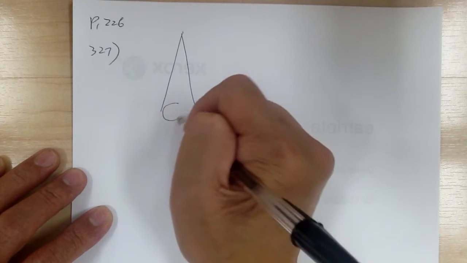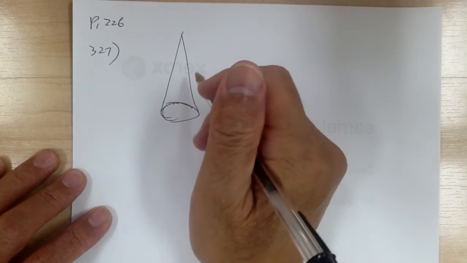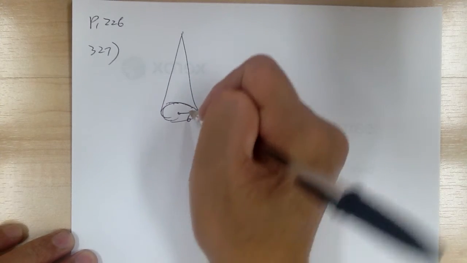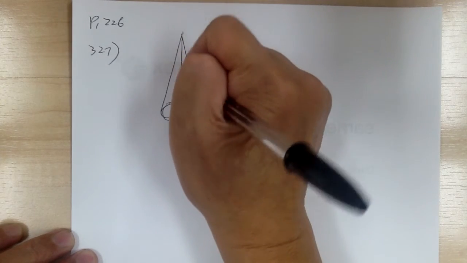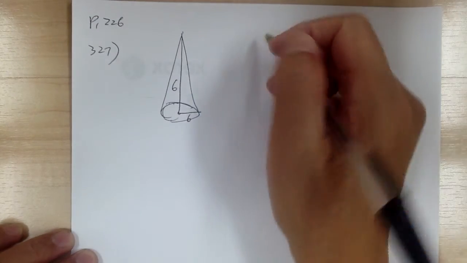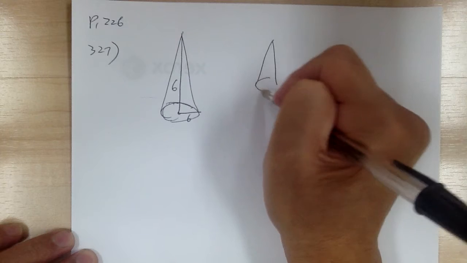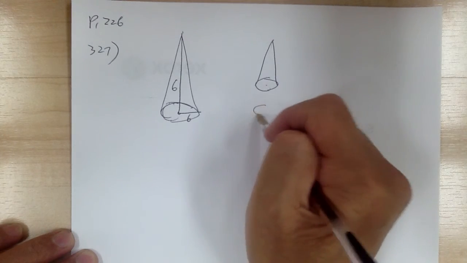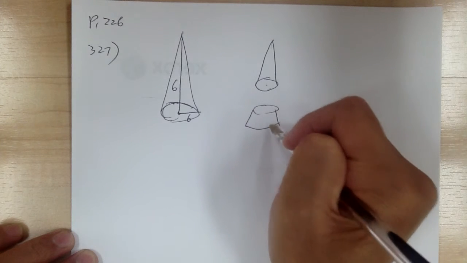Okay, so you have a cone with a radius of 6 and a height of 6, and you cut so that you end up with a cone this much on the top, and you're going to get this one on the bottom.